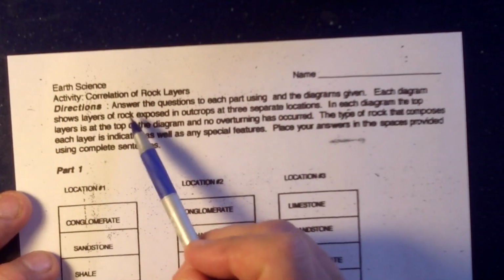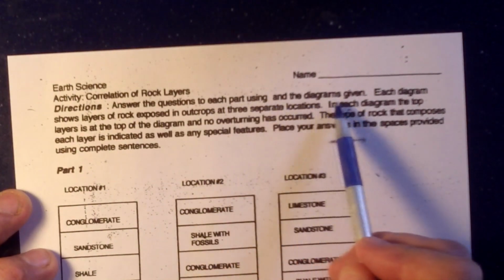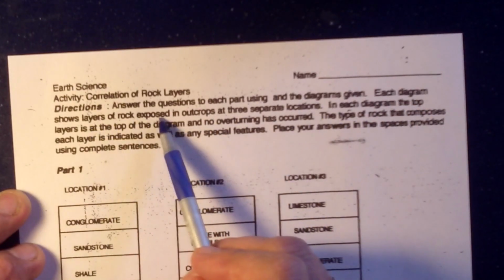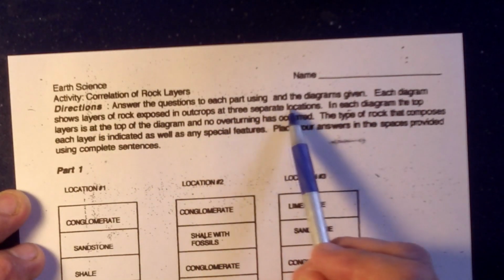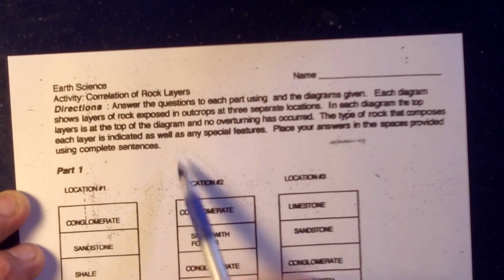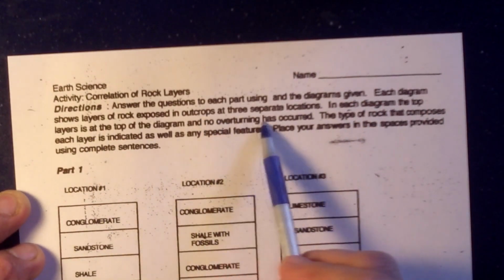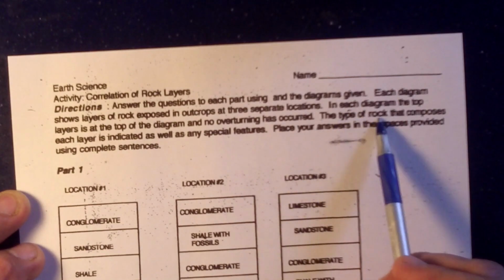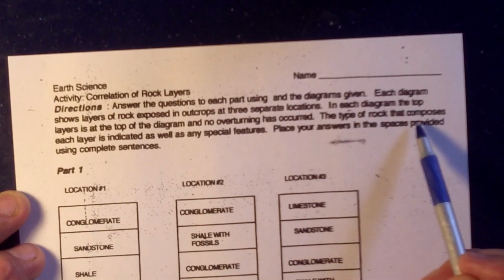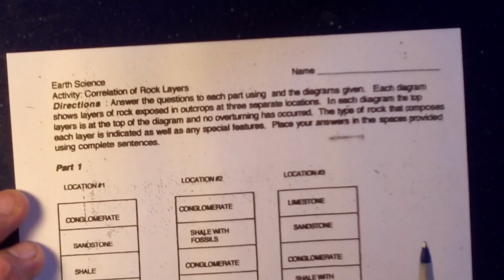The directions say answer the questions to each part using the diagrams given. Each diagram shows layers of rock exposed in outcrops at 3 separate locations. In each diagram, the top layer is at the top of the diagram. No overturning has occurred. The type of rock that composes each layer is indicated, as well as any special features, fossils, and so on. Place your answers in the spaces provided using complete sentences.